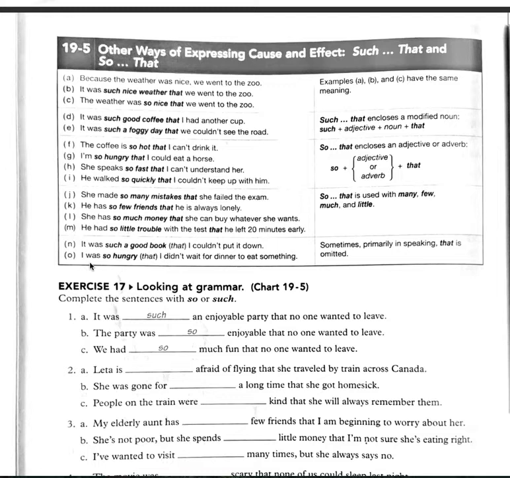Look at O. I was so hungry that I didn't wait for dinner to eat something. So here you have, or I was so hungry I didn't wait for dinner to eat something. Sometimes, primarily in speaking, that is omitted. Okay?